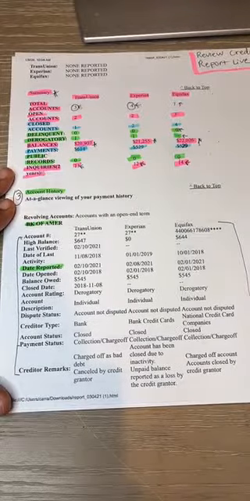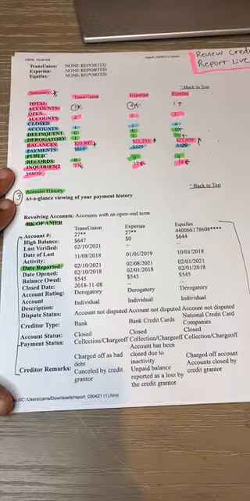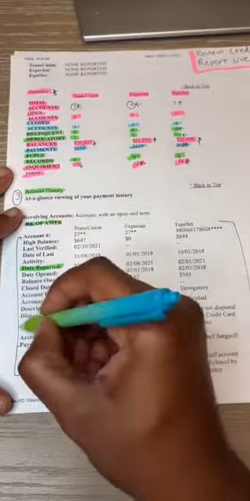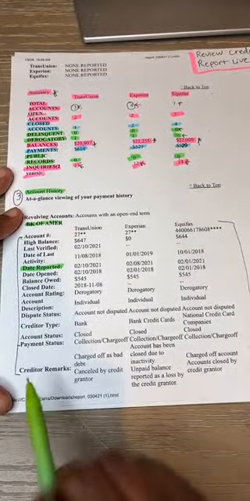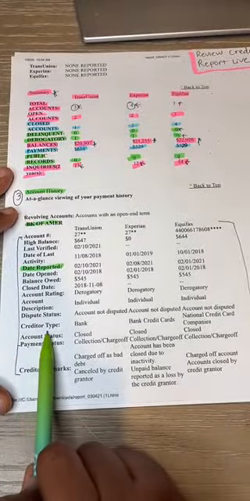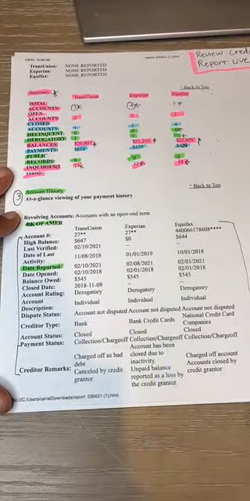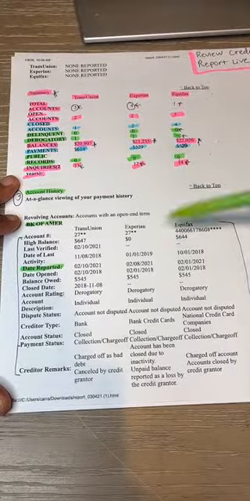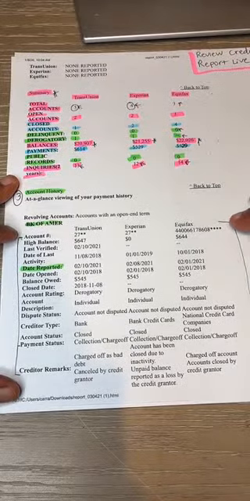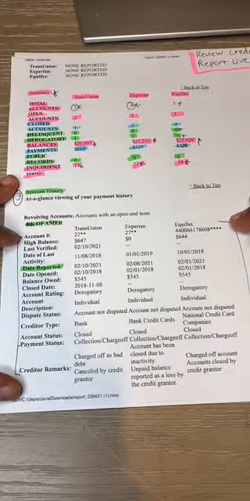Now, if I wanted to identify what type of account this was, I can go and I can look in a few different places. The main place I can look is the creditor type. And I look across here. It tells me right here, this is a credit card. So this here, this is an account section for a Bank of America credit card.